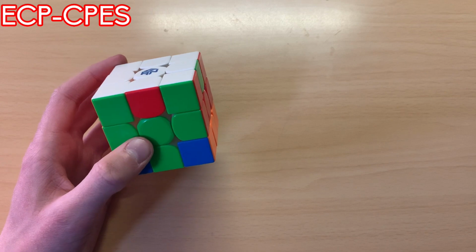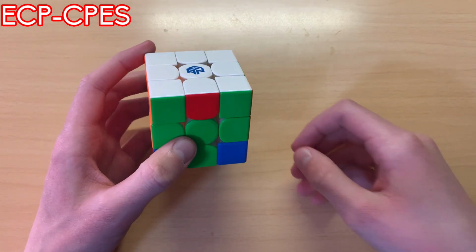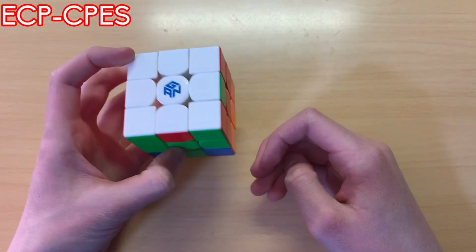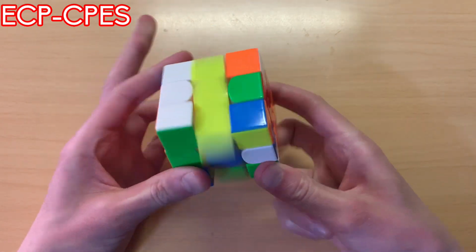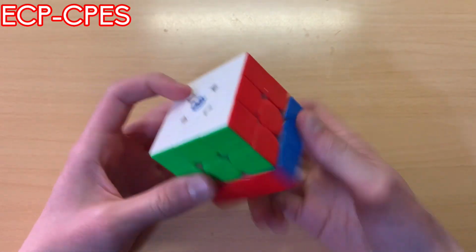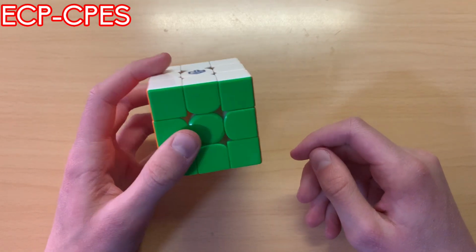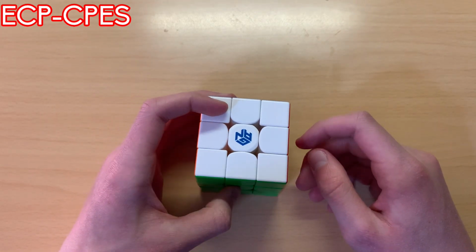And then you're just left with permuting the edges of both layers, which is, I think, like 50 algorithms. So we have opposite on bottom and this adjacent swap on top. So it's like that. And then, yeah, 2-look P3L with ECP CPES.